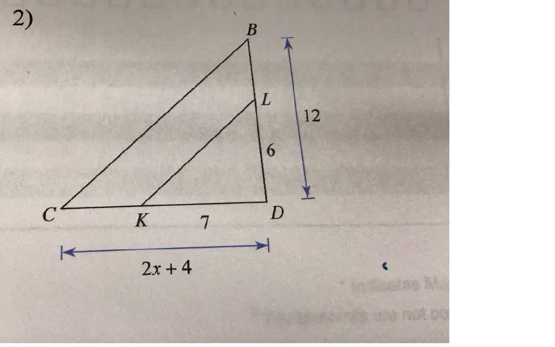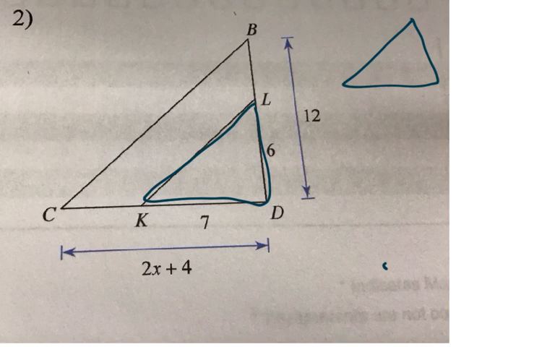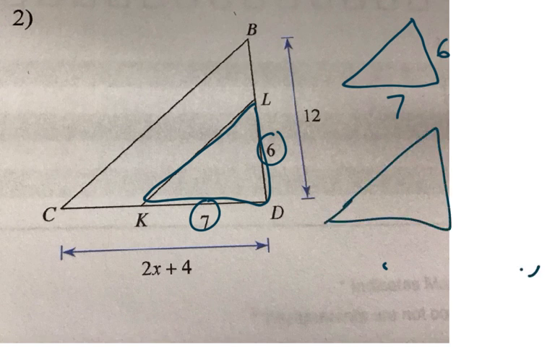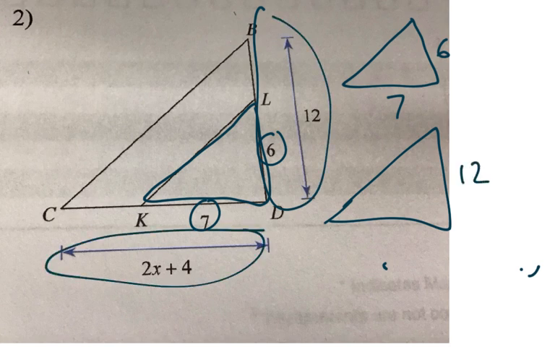Let's separate them. We're going to start with this little triangle here. We're just going to draw it right here. Notice the right side is 6, the base of it is 7. Now let's redraw the bigger triangle. Notice the right side here is 12, and the base of it is 2x plus 4.